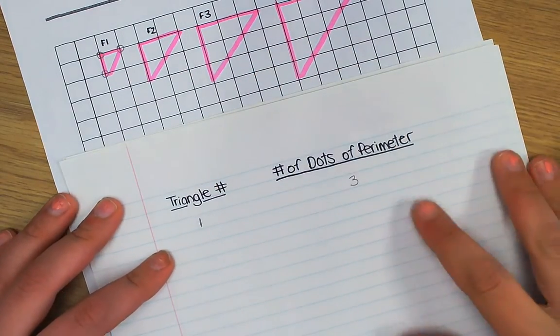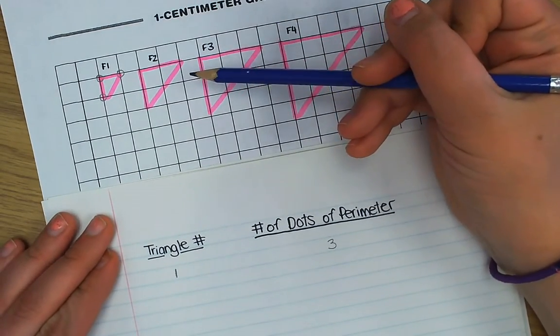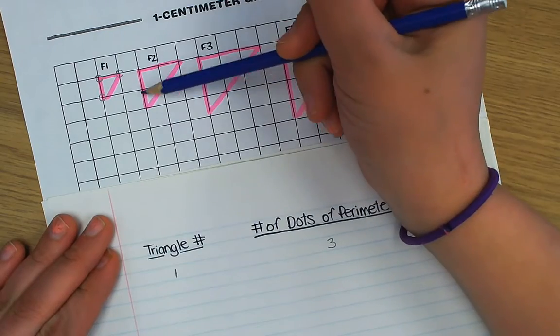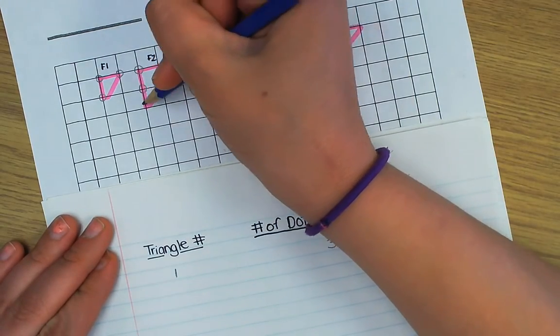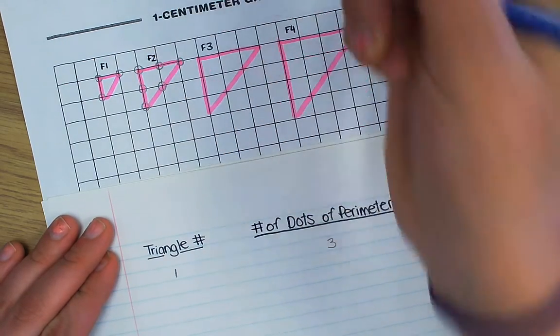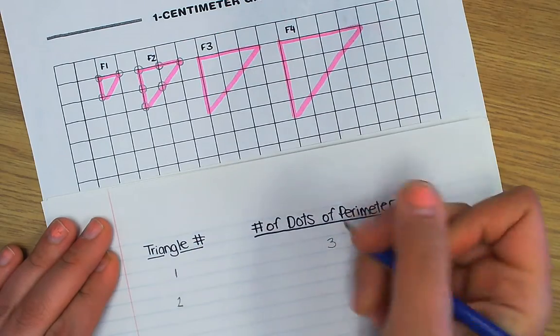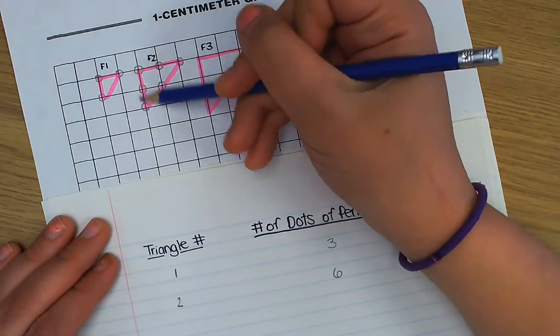Just going to write it down to make sure I'm staying on track here. So my figure number 2, again, we're going to count how many times it intersects in the lines. So 1, 2, 3, 4, 5, 6. So figure number 2, it's intersected 6 lines around the perimeter.